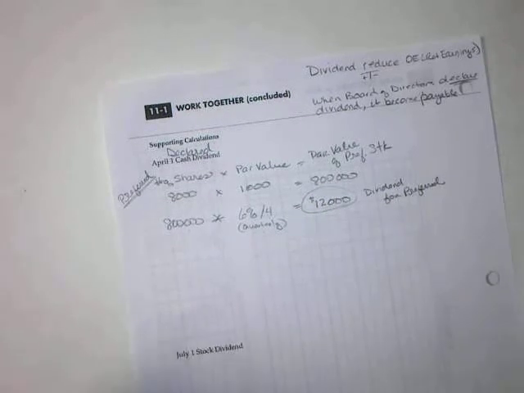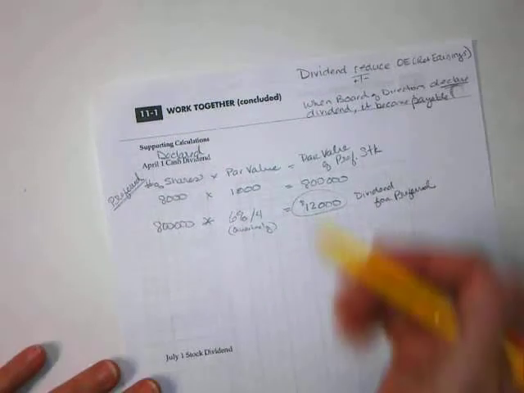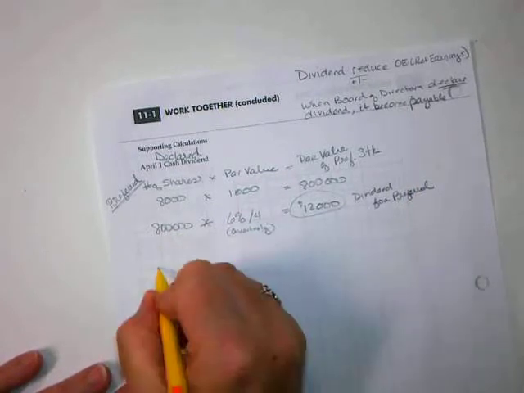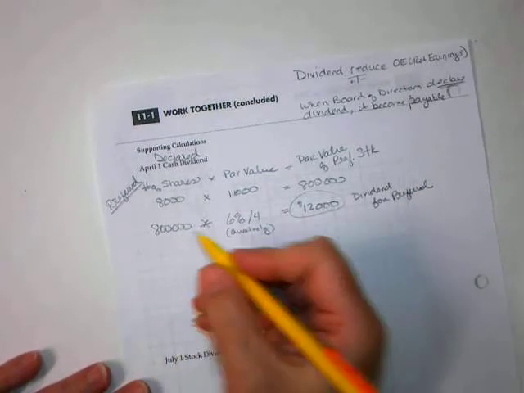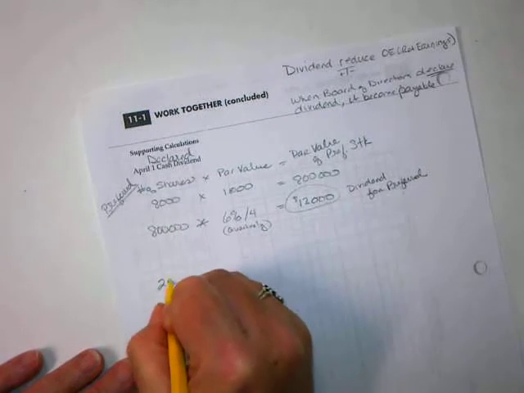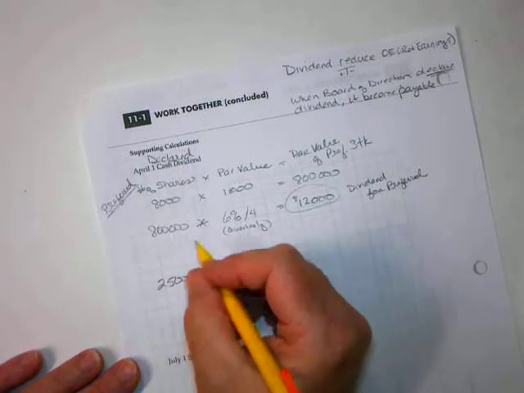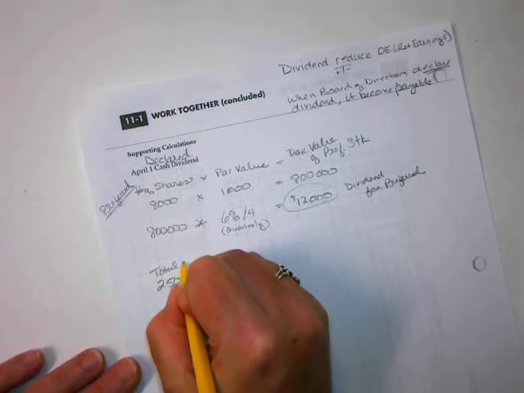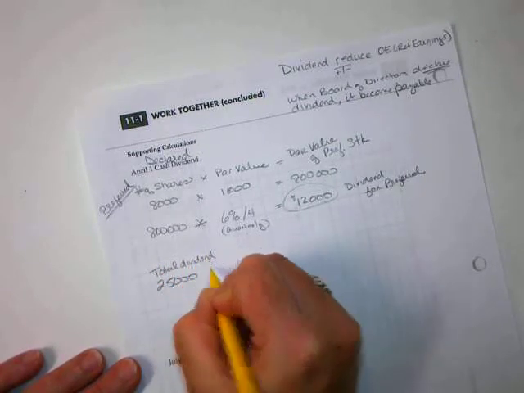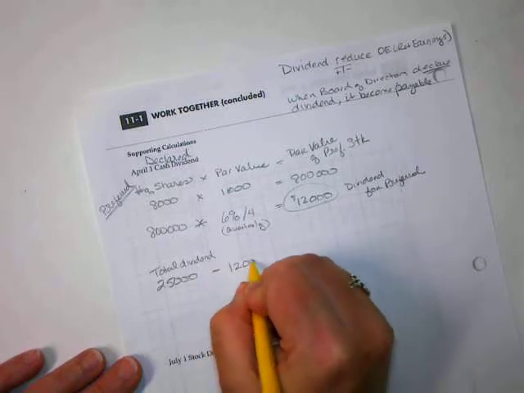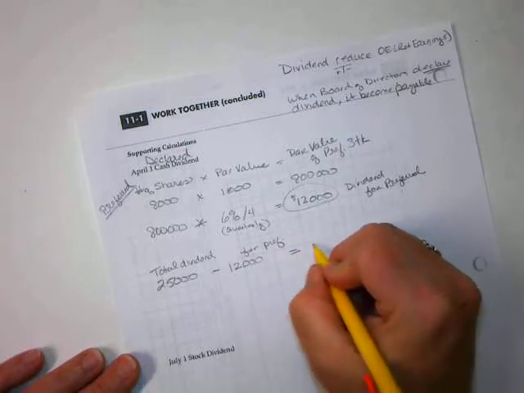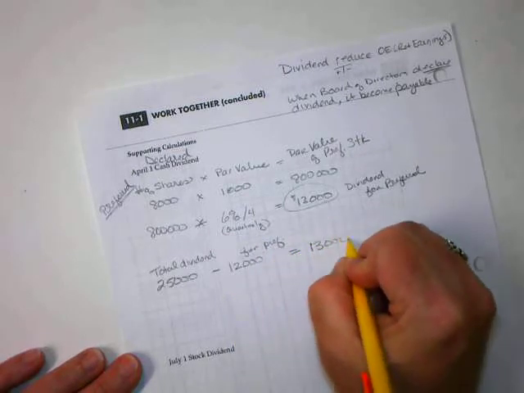Now, it also tells us in the book that the board said 25,000. So 12 of it's going to preferred, and the other 13 is going to go to common. Okay, so basically we take the 25,000, which is the total dividends, minus the 12,000 for preferred, equals what's left for common, which is 13,000.